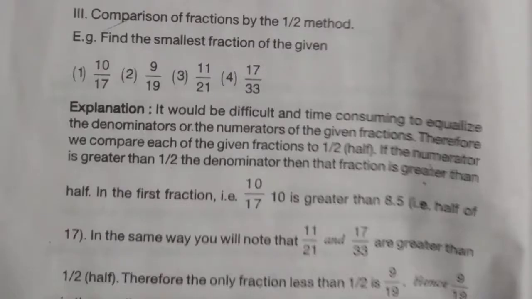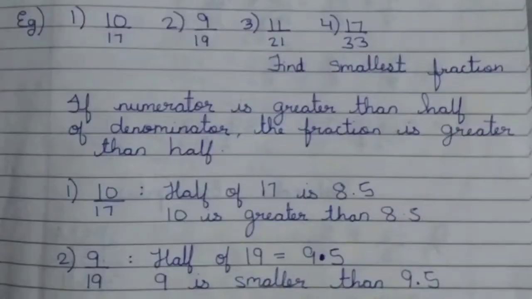Now we will do the comparison of fractions by the half method. Now what is the half method? We will learn that through an example. Find the smallest fraction. The same example is given here. Now, we have to find the smallest fraction. So what is the half method? The half method is that you first find the half of the denominator. If the numerator is greater than the half of the denominator, the fraction will be greater than half.